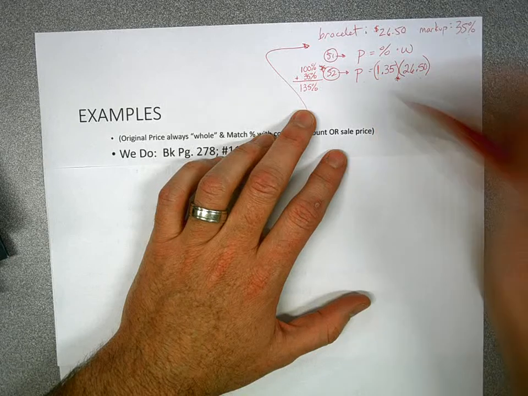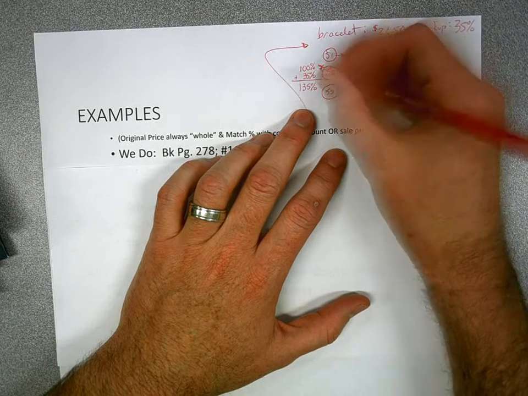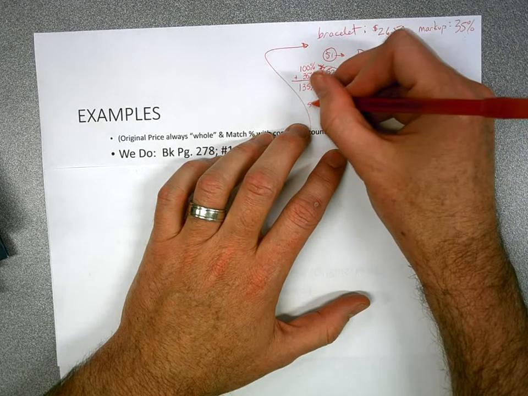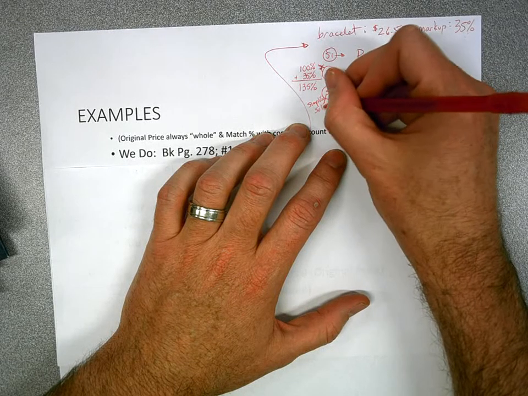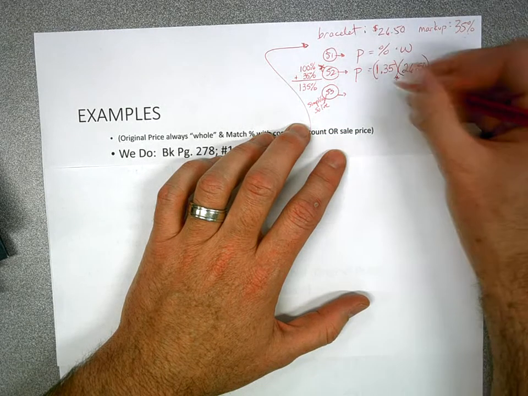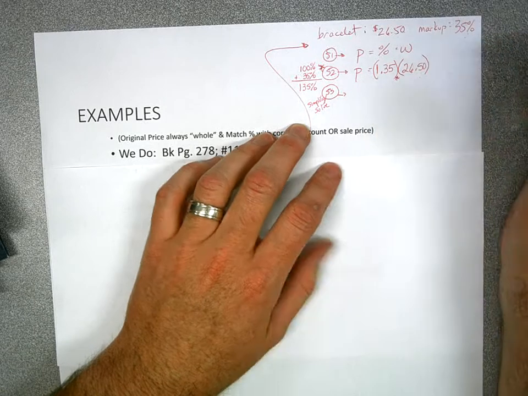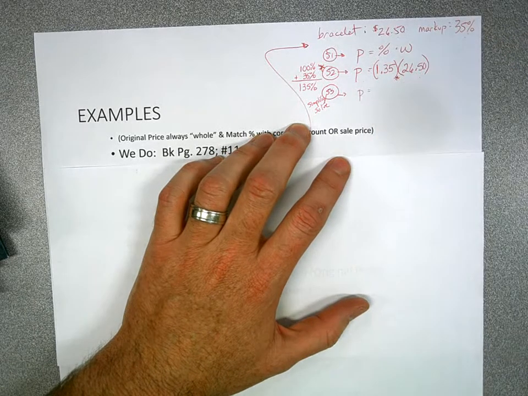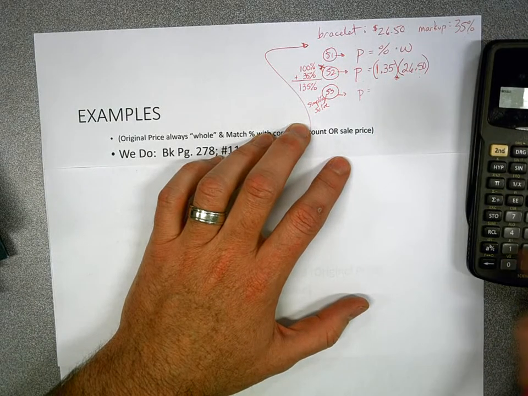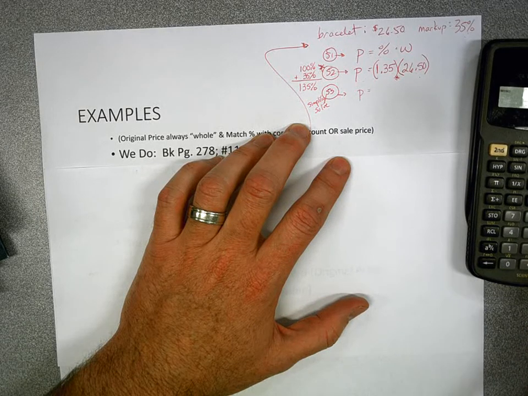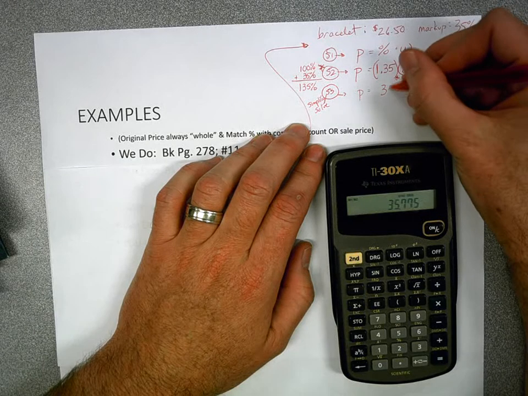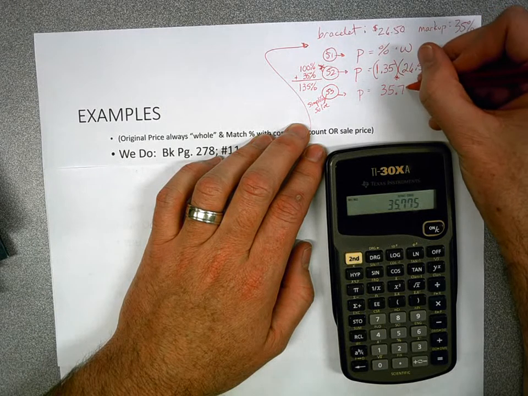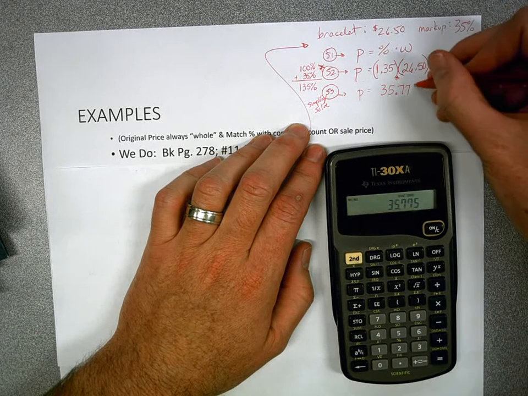So step 3 is we're going to go ahead and I'll just put down here simplify or solve, depending on what the problem looks like. So I go ahead and put in 1.35 times 26.50 equals, and I get 35.775.